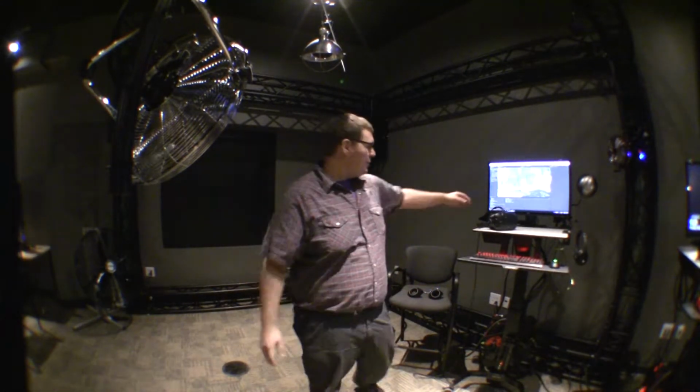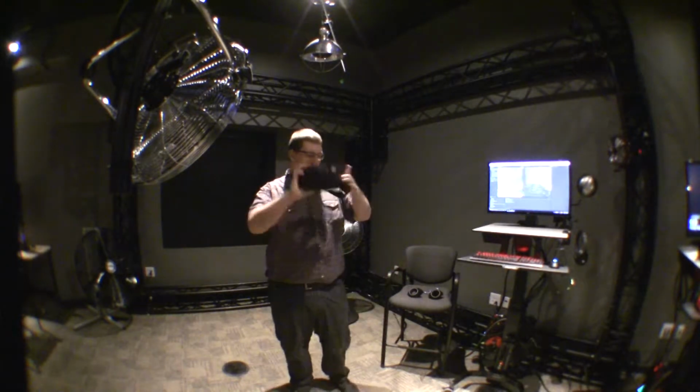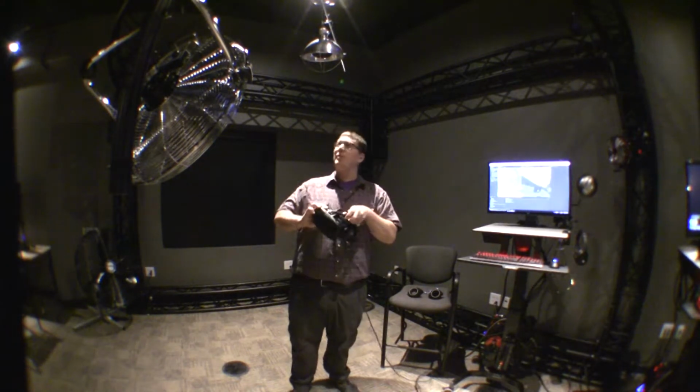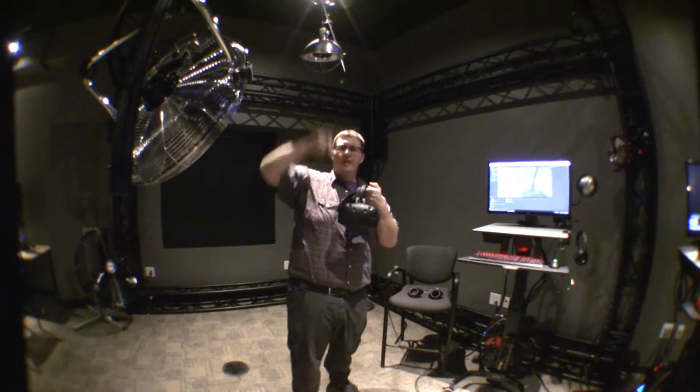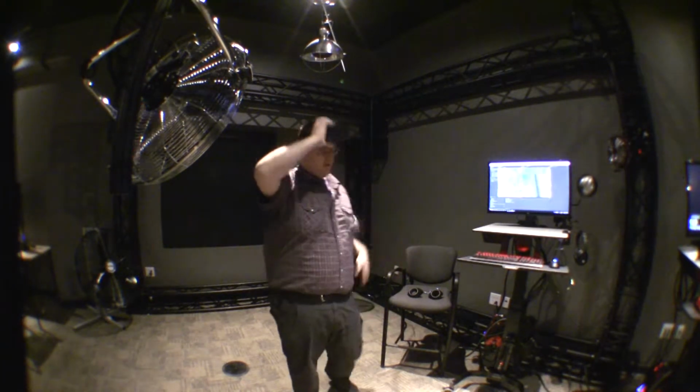So I got this hot air balloon simulator all set up with this. If I put on the headset, what's cool is when I pull the blast valve right up above me to launch the balloon off, the heat will come on and then I'll get a slight breeze from that little fan right there.